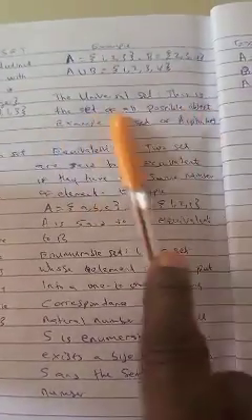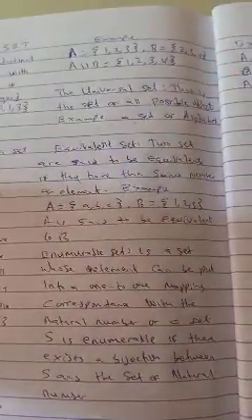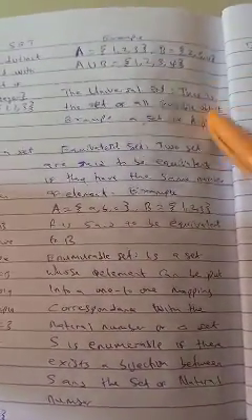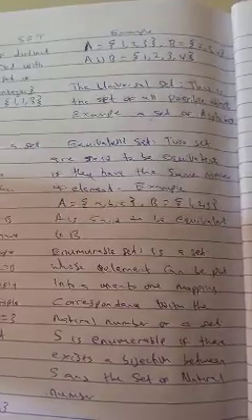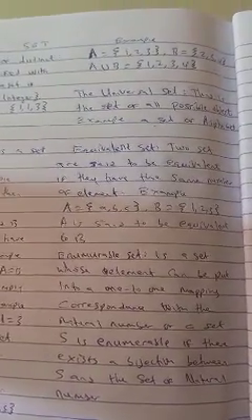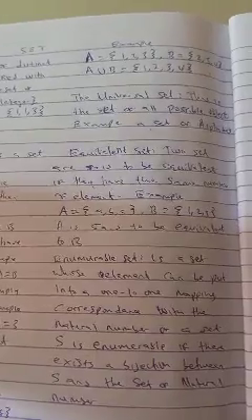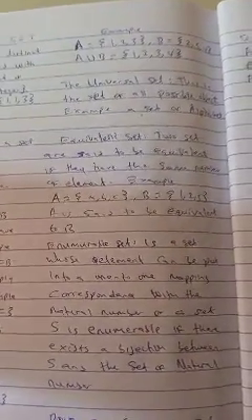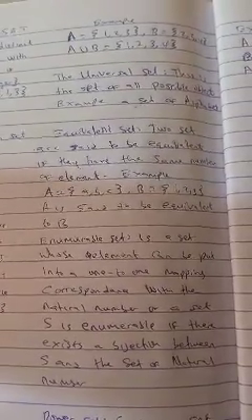A universal set is a set of all possible objects. For example, we have been using the alphabet as an example. The other time I said a set A to be A, B, C, and a set B to be something else. So in the case of the alphabet, the universal set is all the alphabets, that is from A to Z. That will be your universal set. Your universal set is all possible outcomes you can have in that set.